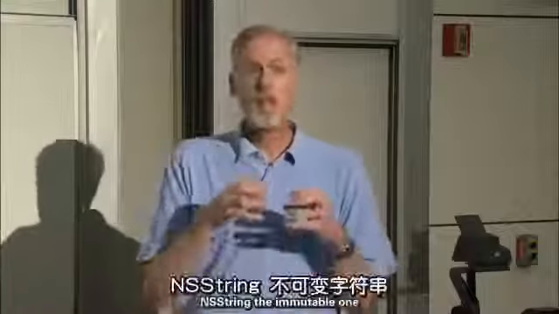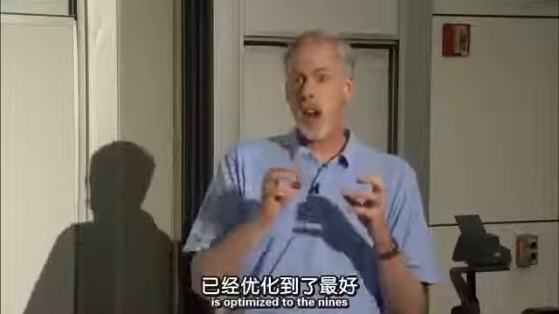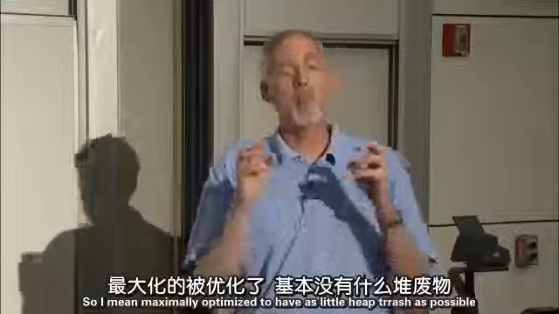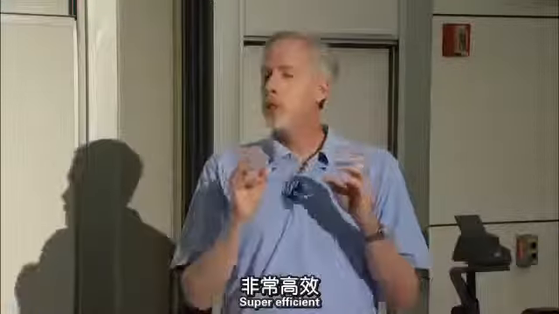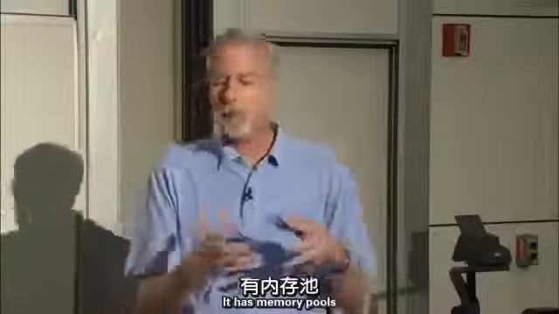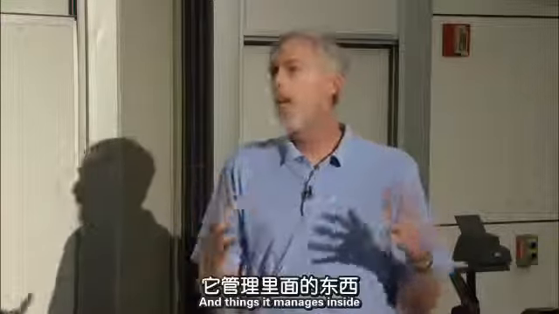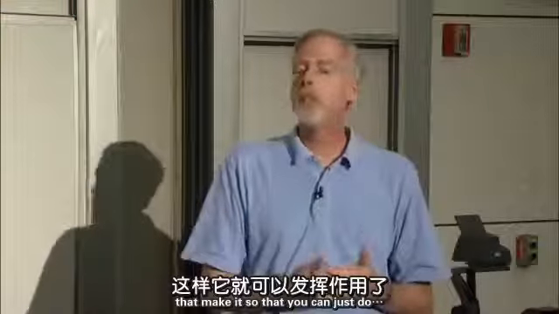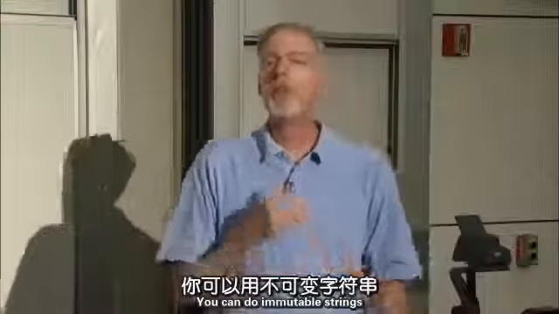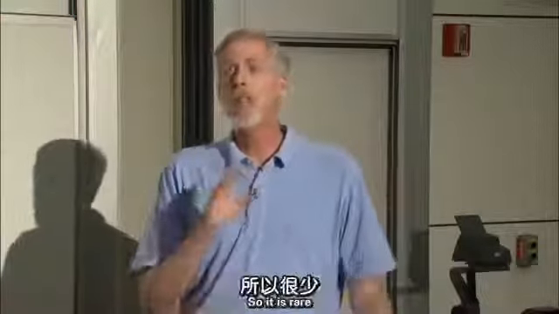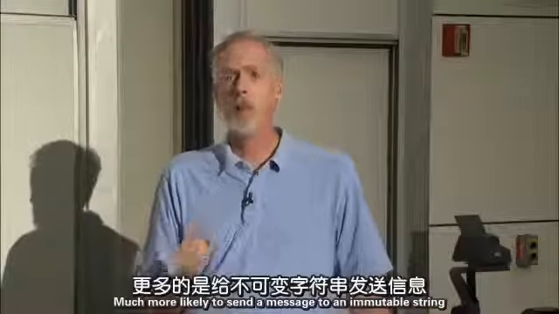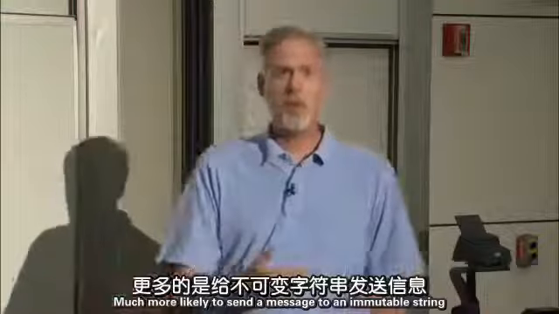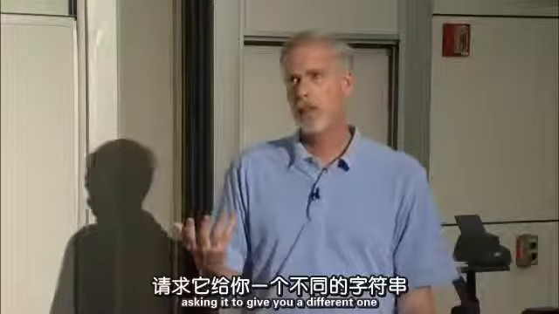What's more, NSString, the immutable one, is optimized to the nines. I mean, maximally optimized to have as little heap thrash as possible, super efficient. It has memory pools and things it manages inside that make it so that you can just use immutable strings and not even worry about performance. So it is quite rare that you would use a mutable string. Okay? You're much more likely to send a message to an immutable string asking it to give you a different one.